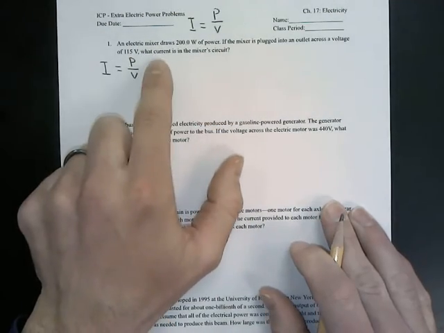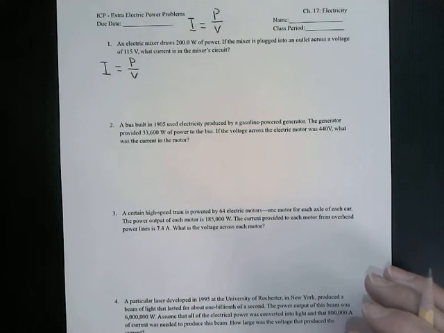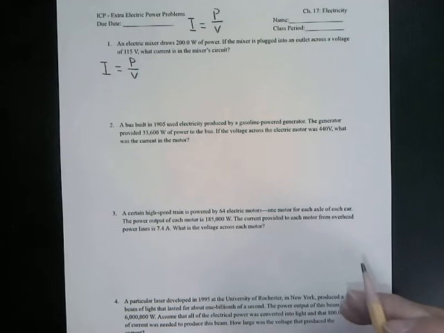So here it says in number 1, an electric mixer draws 200 watts of power and the mixer is plugged into an outlet across a voltage of 115 volts. What current is in the mixer's circuit?